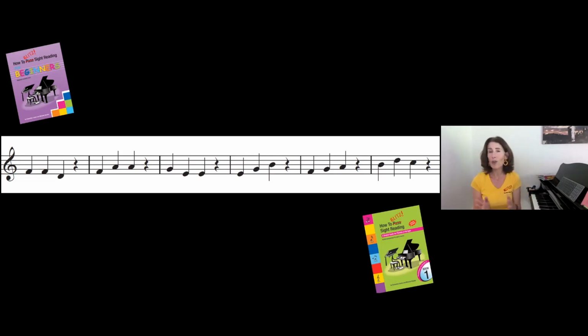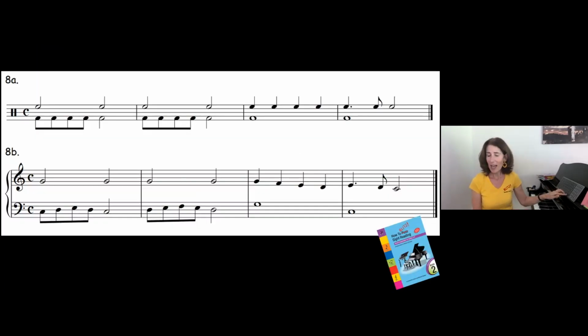We never are trying to think of the names of notes before we play them because that's going to slow us down. We just want to recognize patterns. Then in book 2, we should be able to follow patterns, and we can follow it hands together. So let's all play this one. Can you play it on your imaginary keyboard in front of you?